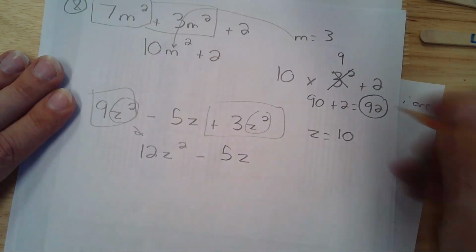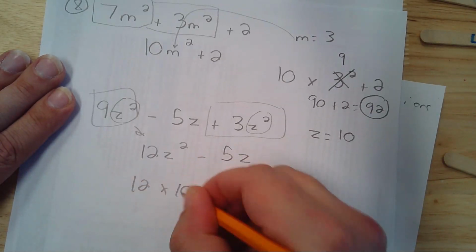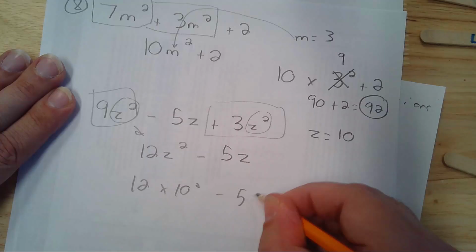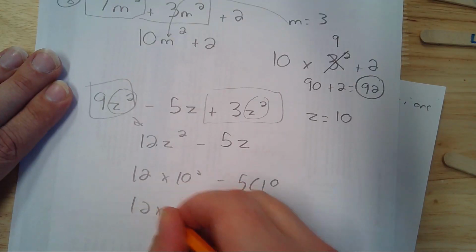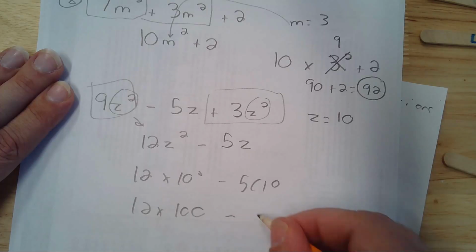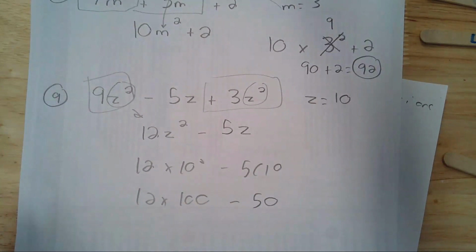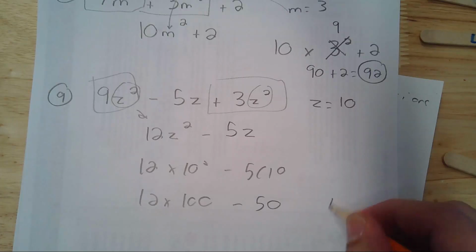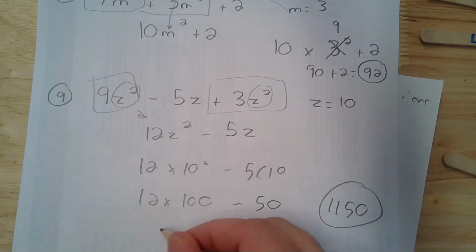So then I'll finish it here, same deal. 10 squared is 100, 12 times 100 minus 5 times 10, minus 50. 1200 minus 50 is 1150.